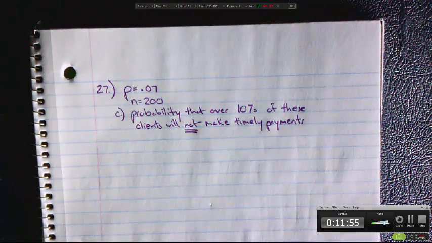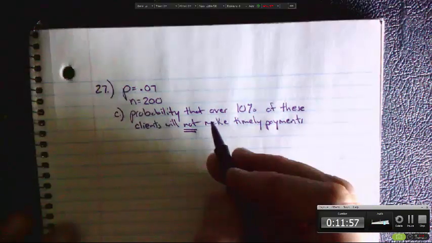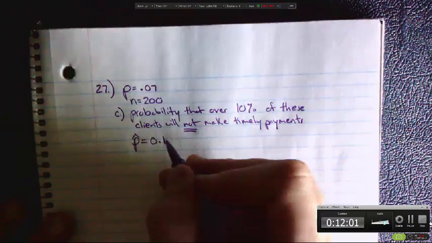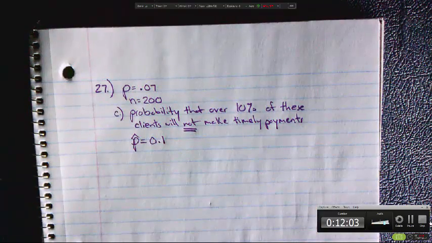This is what we're testing. This is what we're wanting to check. So this is going to be our P hat. This is our P hat. This is what we're checking based on the claim. 7%. Now it's asking us to find a what?